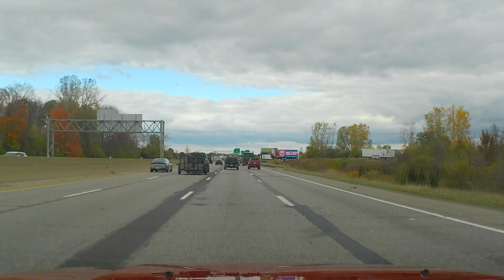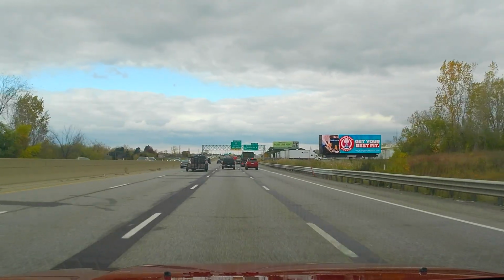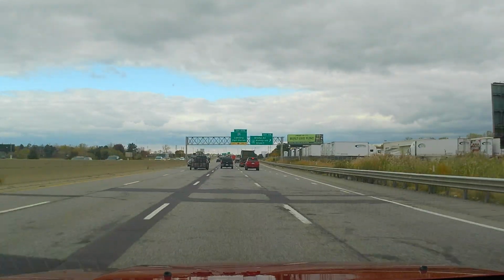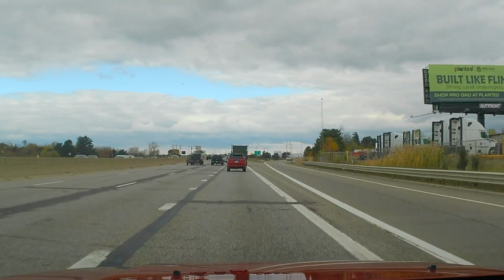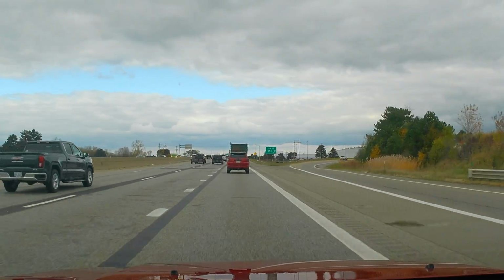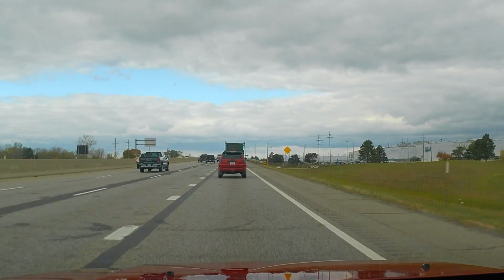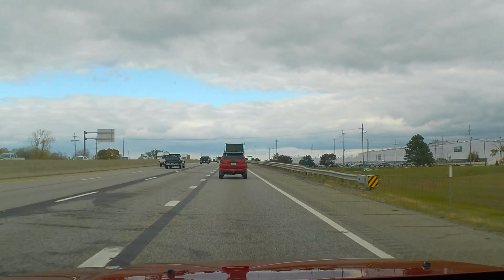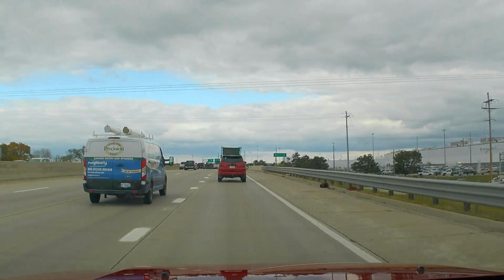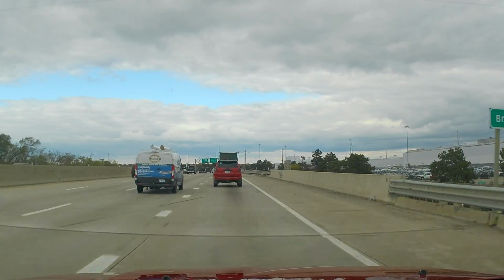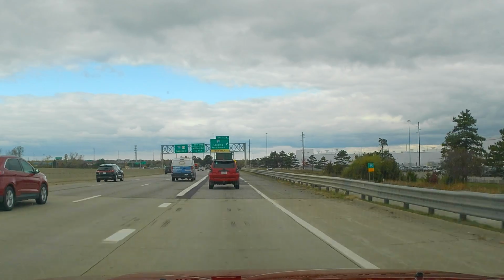Okay, everybody, I'm entering Flint. My actual hometown, Flint, Michigan. So, I'm literally passing Bishop International Airport, and you're probably wondering, Sam, why didn't you just fly to Flint? Honestly, it was cheaper in mileage.